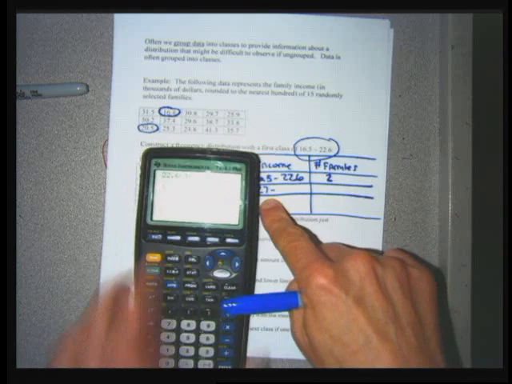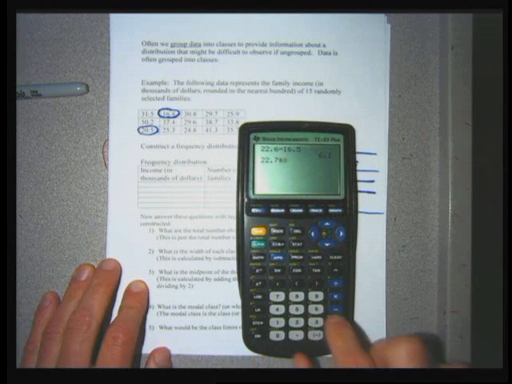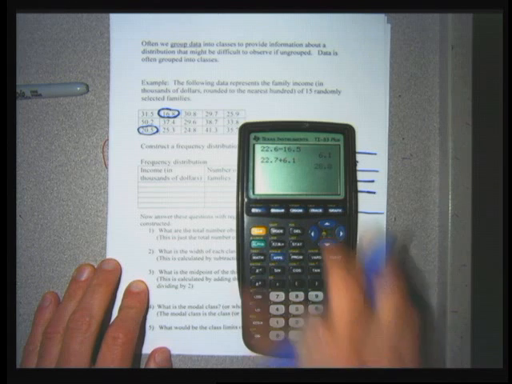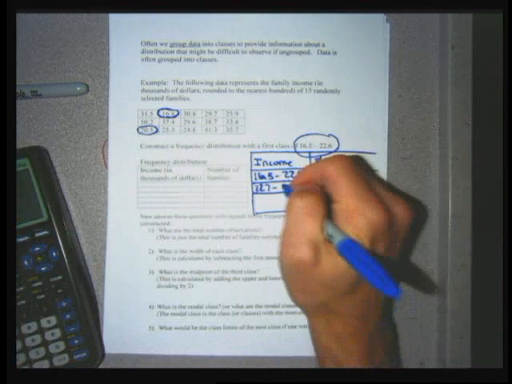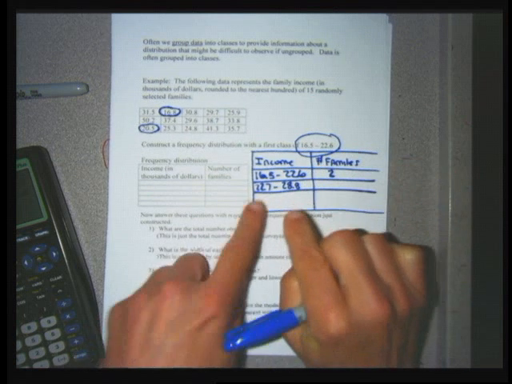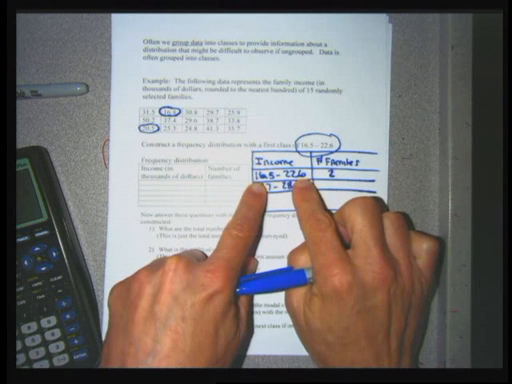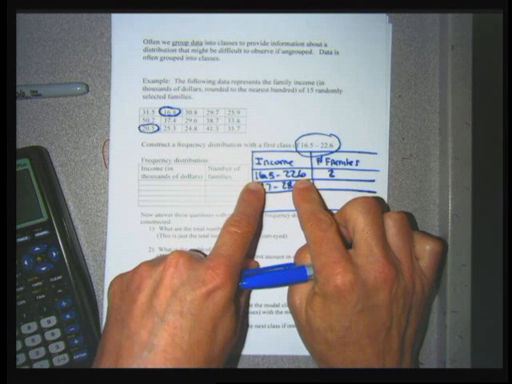So I'm going to go 22.7 plus 6.1. That's going to give me 28.8. So this 28.8 is gotten by taking 22.7 and adding 6.1. I got the 6.1 by subtracting 22.6 minus 16.5.